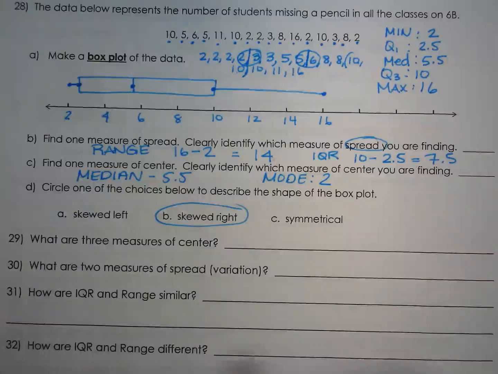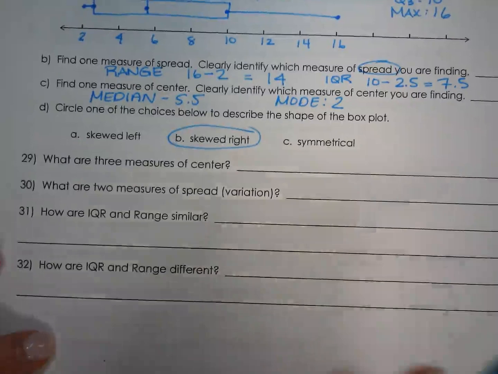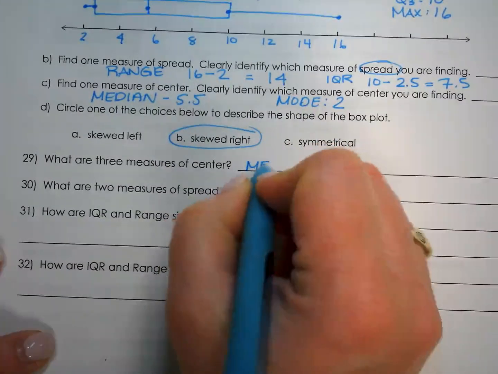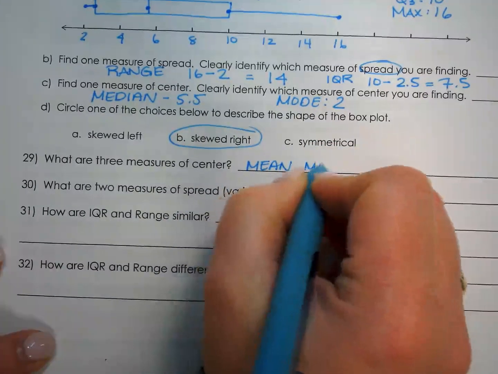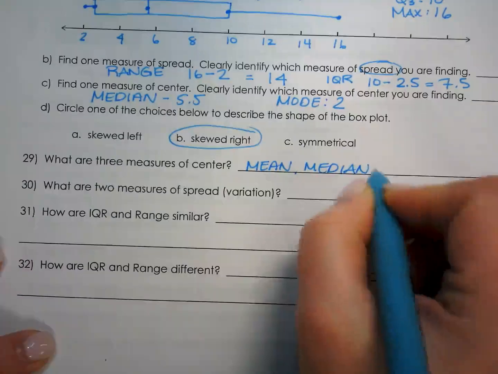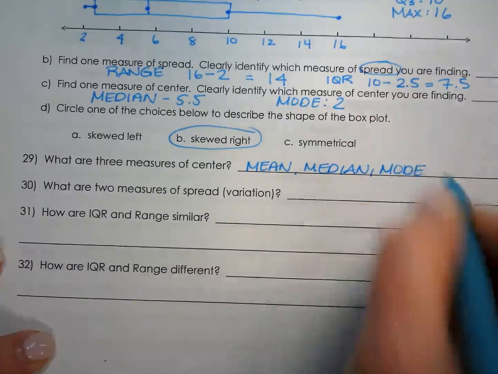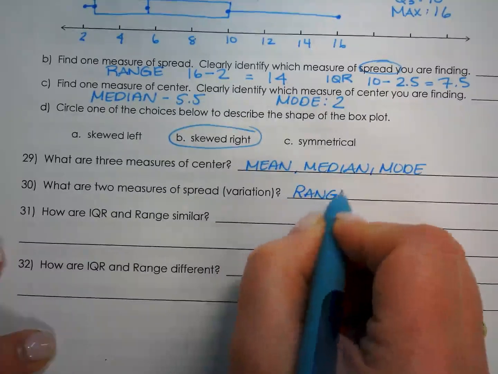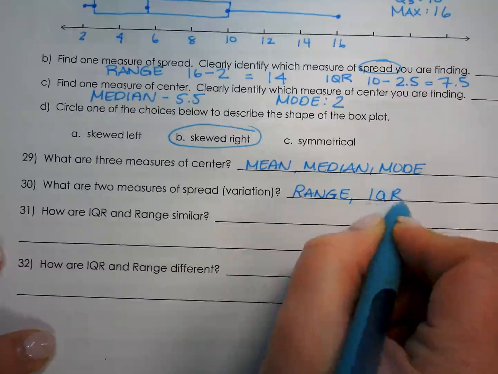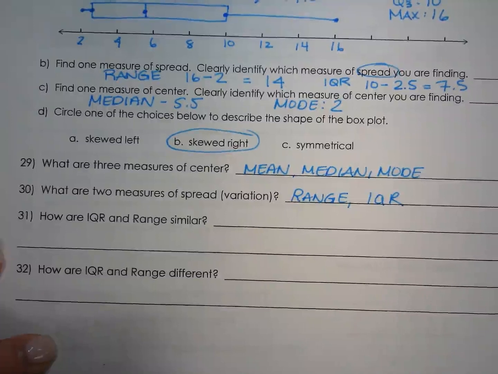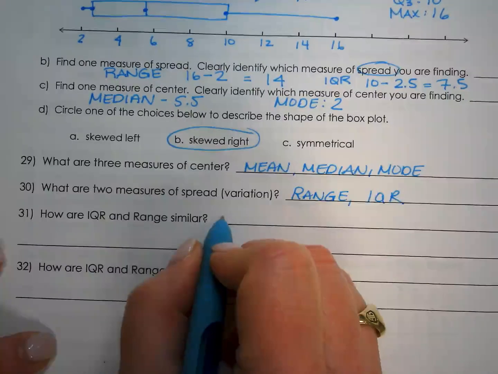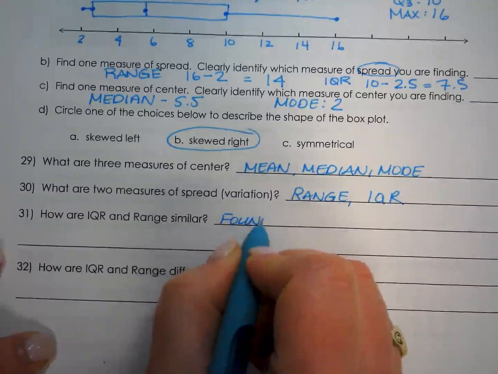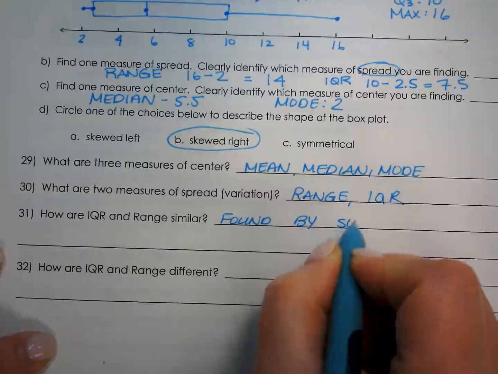All right, what are 3 measures of center? We're almost done with this guy. The mean, median, and mode. Those are our measures of center. Our measures of spread or variation are the range and the IQR. And how are our IQR and range similar? They are found by subtracting.